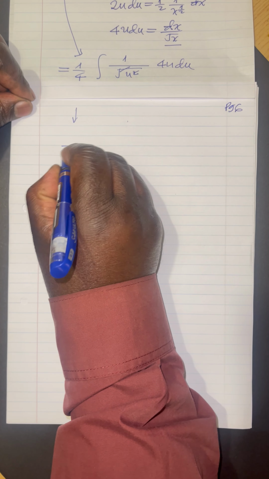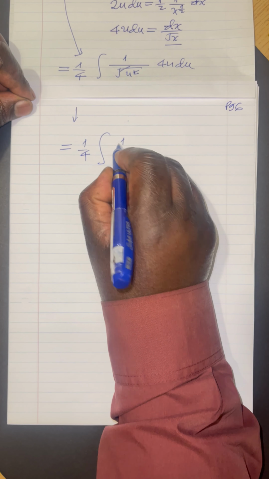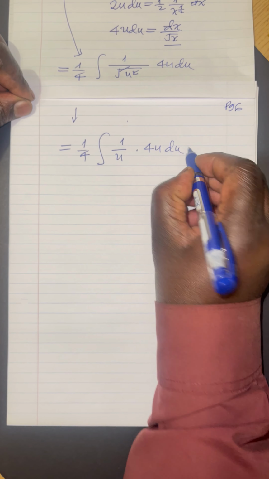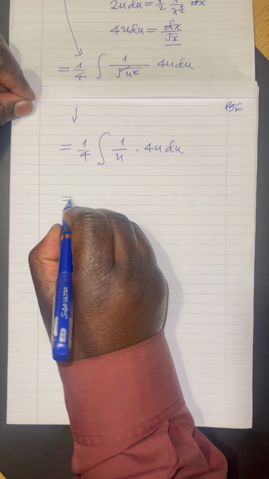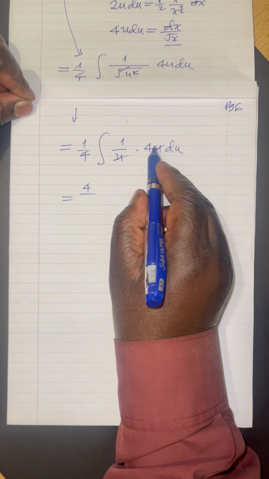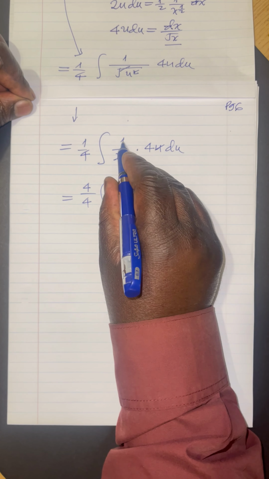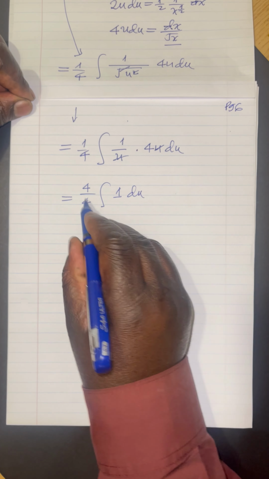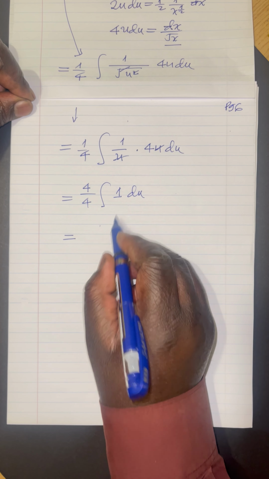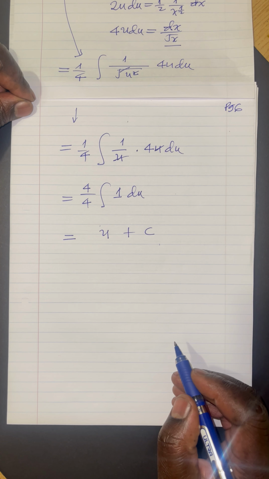Let me keep the 1/4 outside, and we're saying the integral of 1 over u times 4u du. Take the 4 out. Notice the u cancels, and in the numerator I'm going to have 4 times 1 is 4 over 4, the integral of, obviously, 1 du. Outside here I have 1, so the 4's cancel, and the integral of 1 is actually u, and I have to say plus c because this is an indefinite integral.